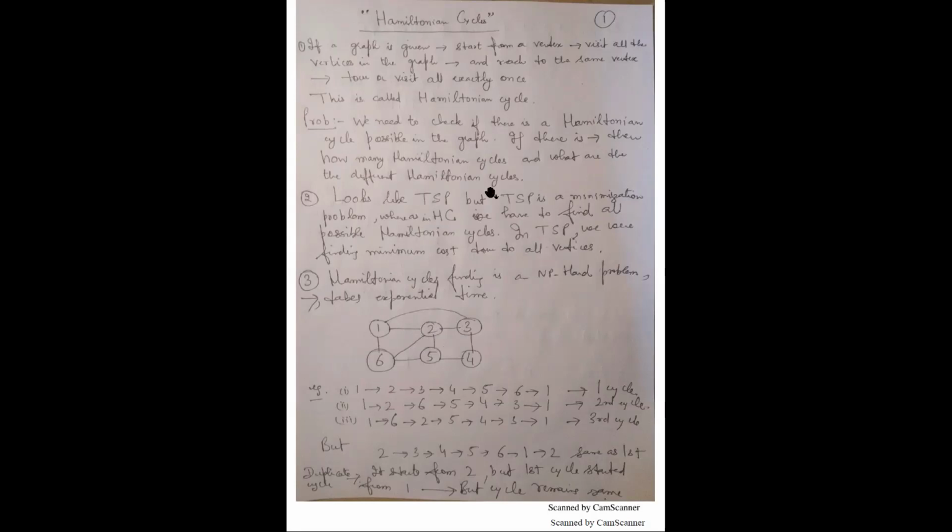That's the traveling salesperson problem. So it is a minimization problem: we need to know the minimum cost of reaching from a vertex to all other vertices. But in the case of Hamiltonian cycle, we are not concerned about minimization. We want to know how many cycles are formed and what those cycles are.